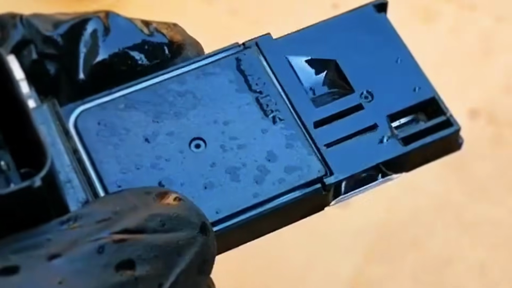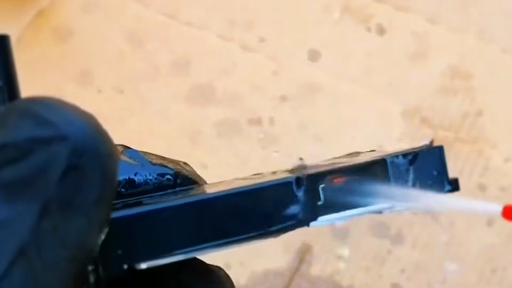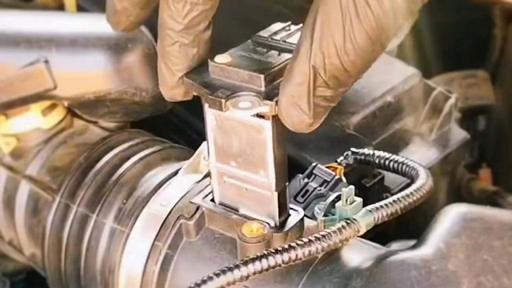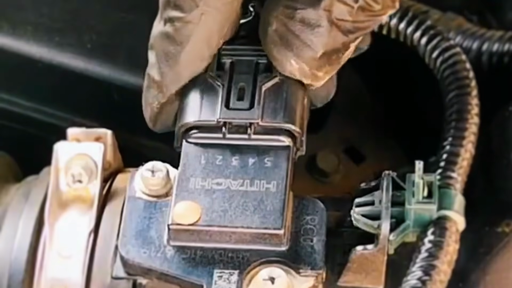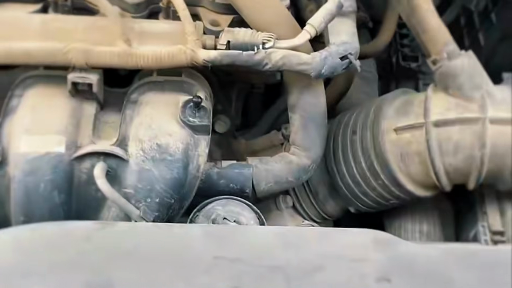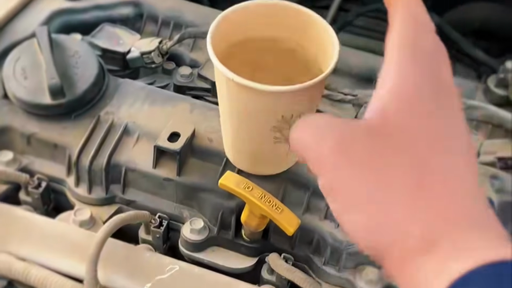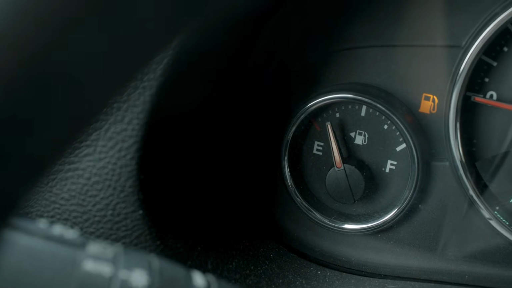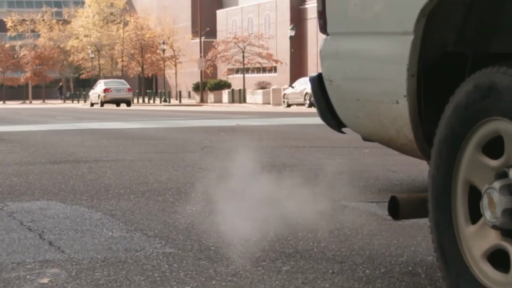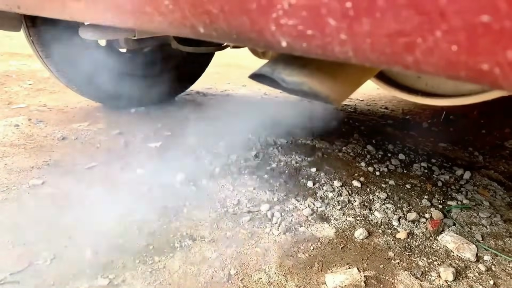If the MAF sensor is dirty, contaminated, unplugged, damaged, or reading incorrectly, the computer may add too much fuel or not enough fuel. That can cause hesitation, rough idle, stalling, poor acceleration, bad fuel economy, black smoke, lean codes, rich codes, or misfire-like symptoms.